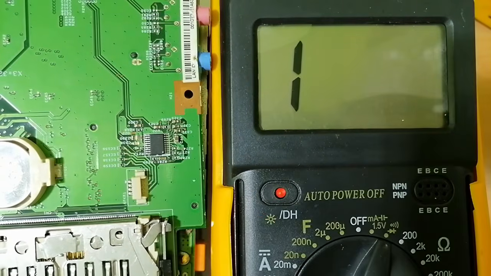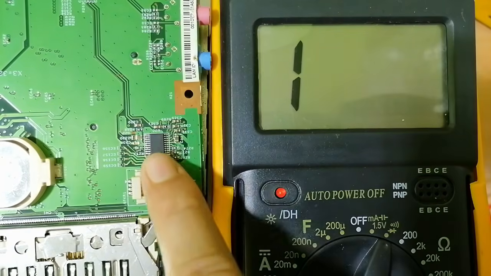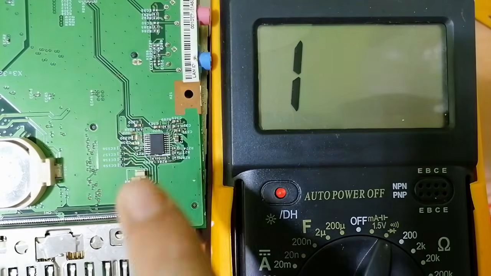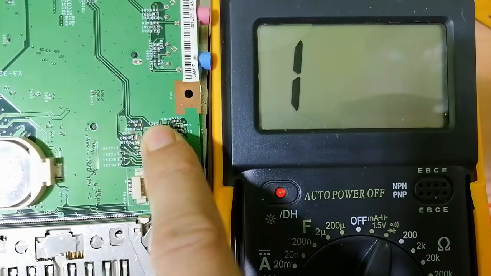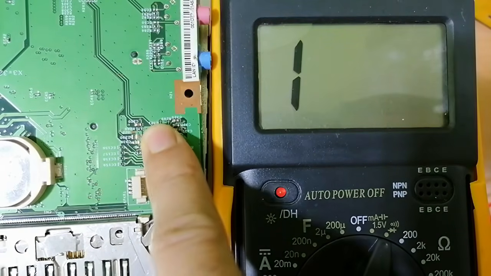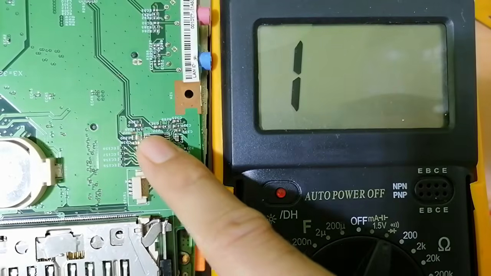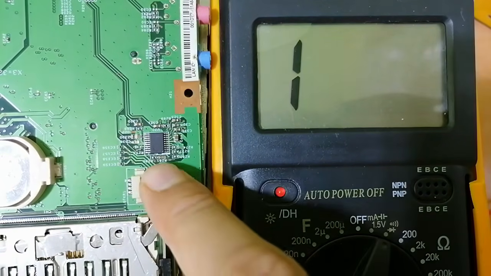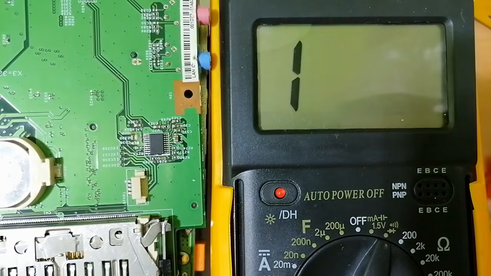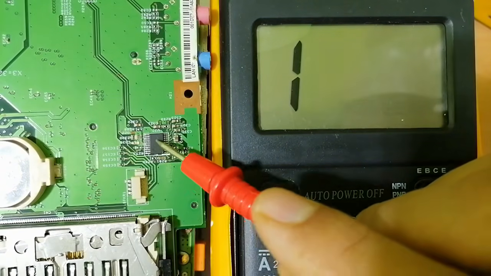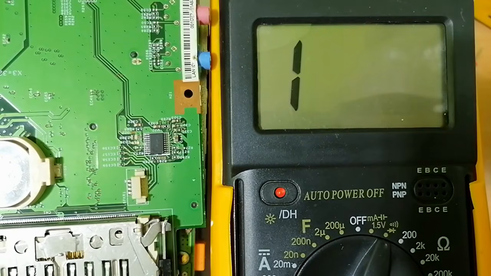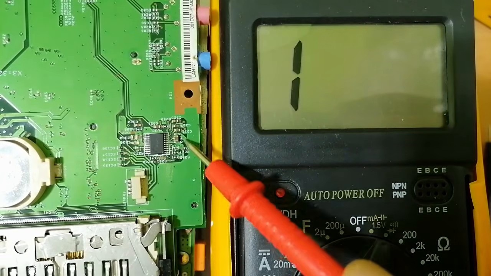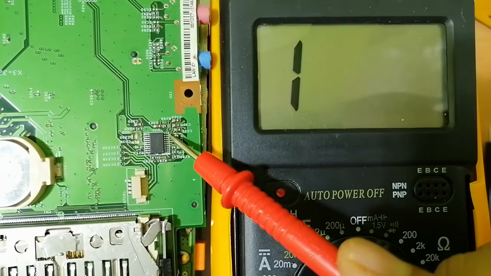So what about the first method? The first method is by checking the heat of the IC using your finger. If the IC is bad, you will feel that the IC is very hot, not normal. In that case, you should replace the IC using the same reference as you have here. The second method is by checking the ceramic capacitors around it, as I told you before.